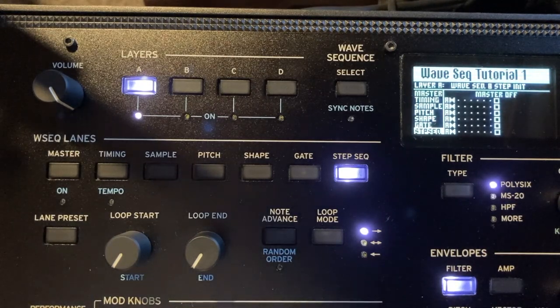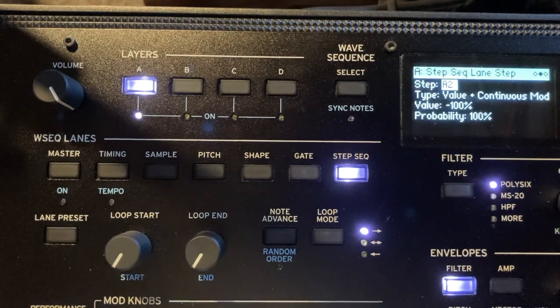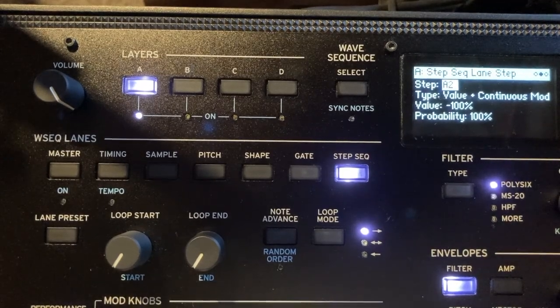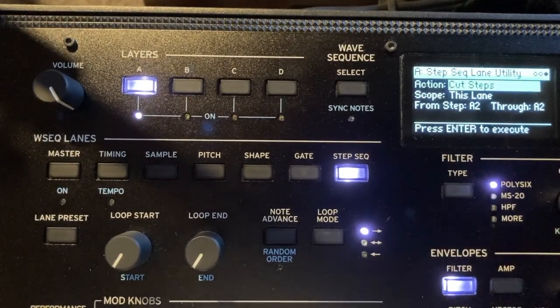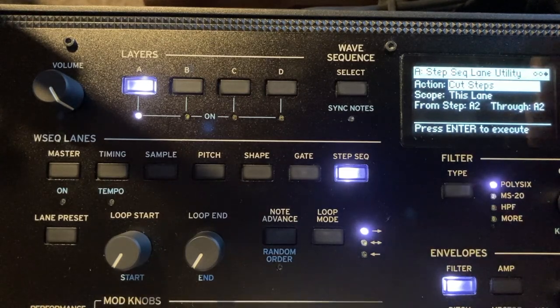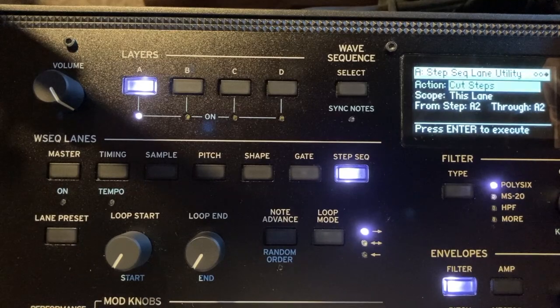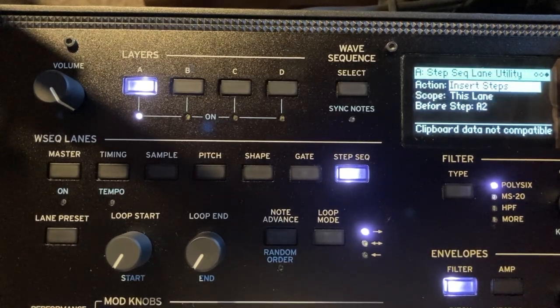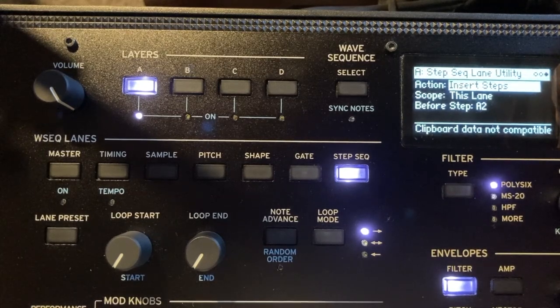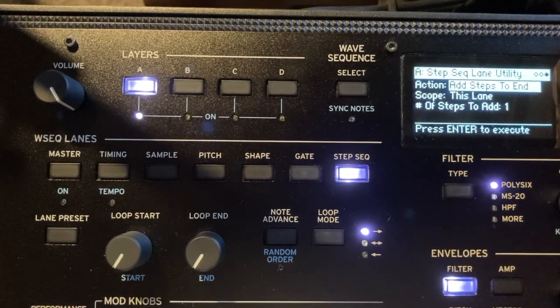That brings us, by the way, to the last page of any given lane, which are lane utilities. This is where you can speed up your editing with some general actions that are similar to the sorts of things you might be familiar with from working with MIDI or audio software. You can cut out certain steps, copy or paste them. You can insert steps, and you can add steps to the end to make a sequence longer.